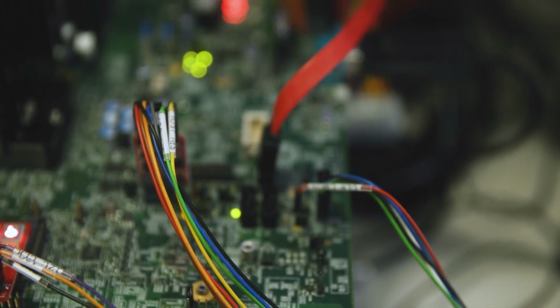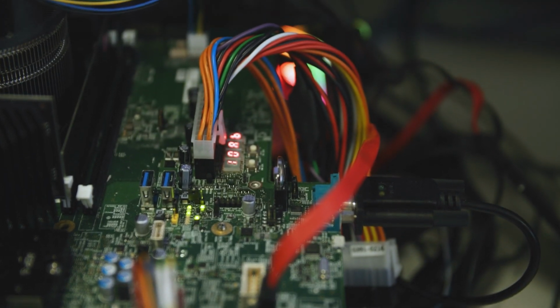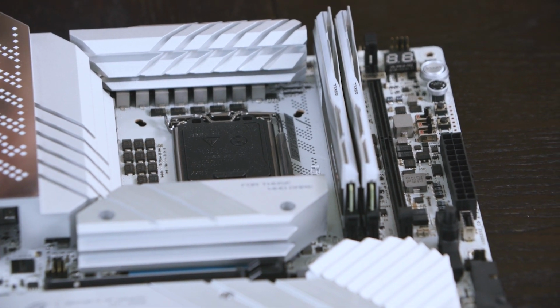So the history of XMP, it started in 2007 with DDR3, Intel being the primary driver of the specification, but they also worked with all of the motherboard manufacturers and memory module manufacturers to implement and refine the spec and allow end users to have an easy one-click solution for overclocking the memory.